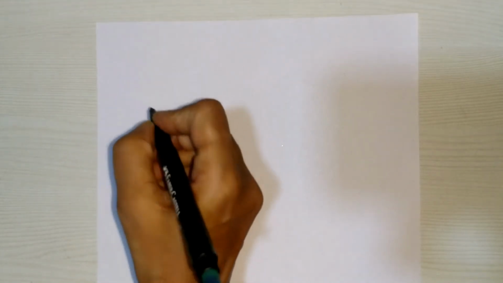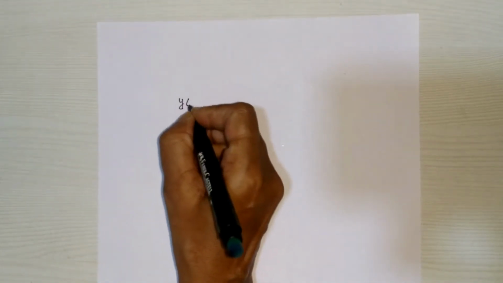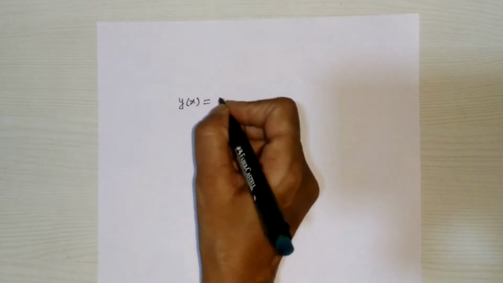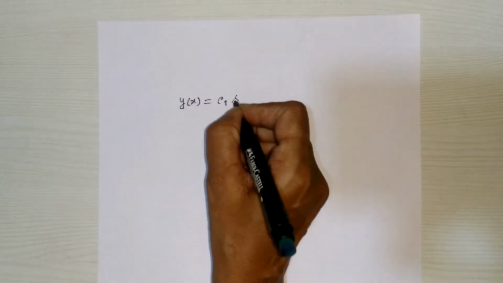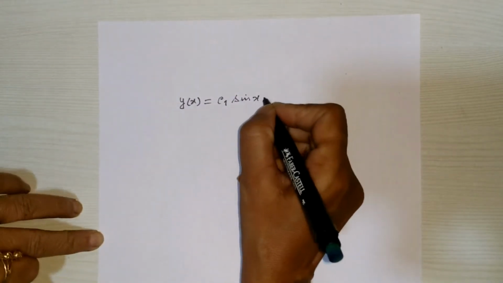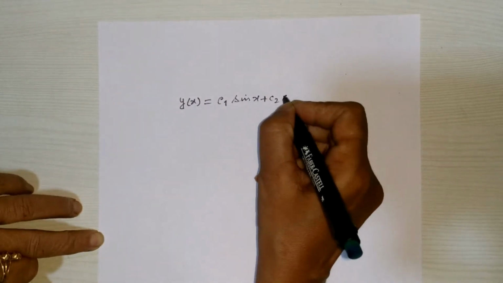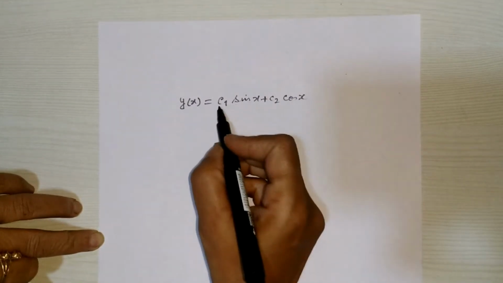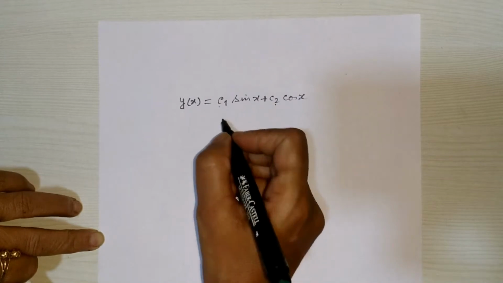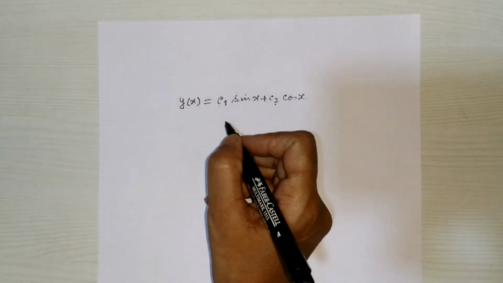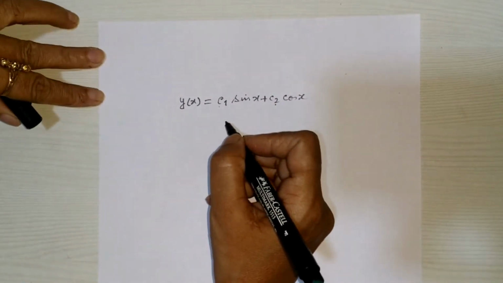Now we will see how to find the solution of this homogeneous boundary value problem. The solution is given as y(x) is equal to c1 sin x plus c2 cos x, where c1 and c2 are arbitrary constants to be determined with the help of the boundary conditions given to us.